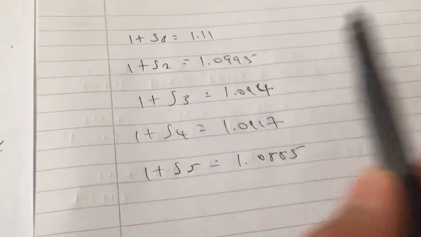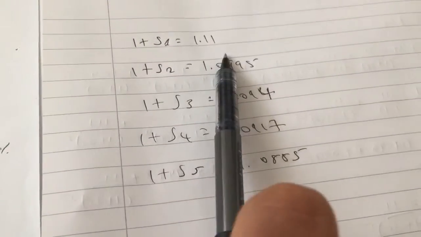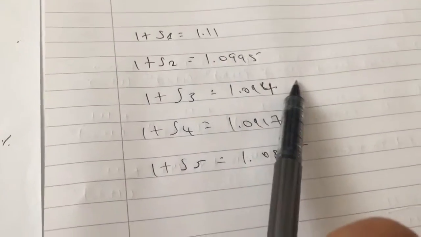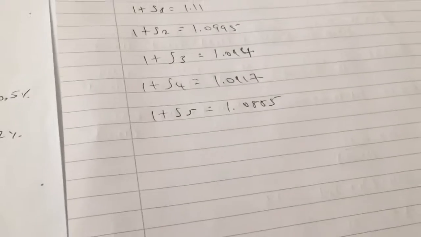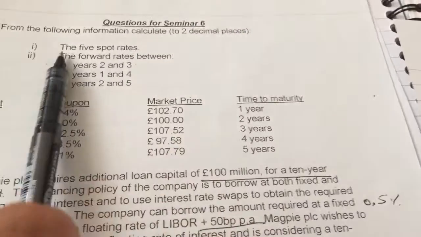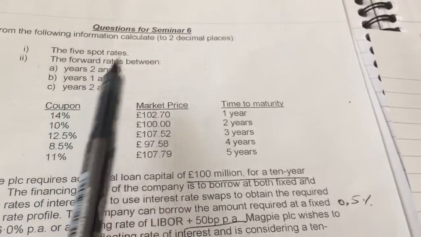A good idea is just to get your five answers, so 1 plus S1, on a separate sheet, so you know what your answers are. 1 plus S1 is 1.11, 1 plus S2 is 1.0995, 1 plus S3 is 1.094. You're going to need them for some of the parts of part B, so you don't have to keep flicking through pages.